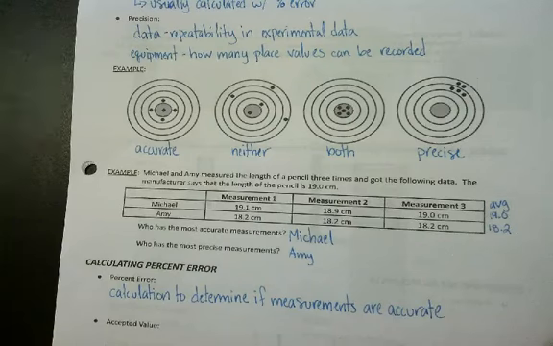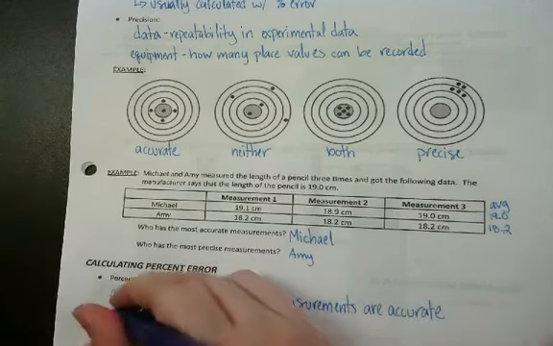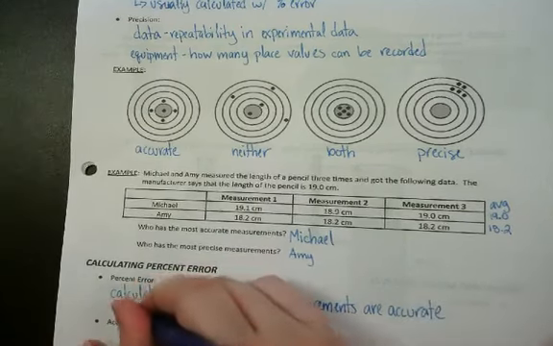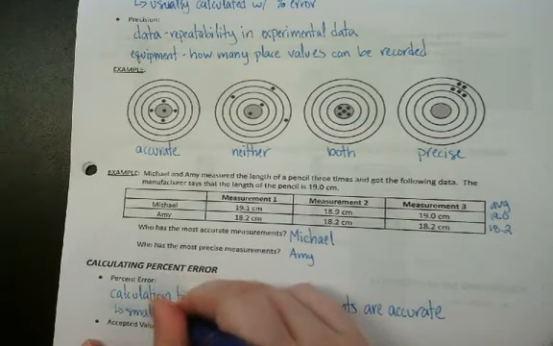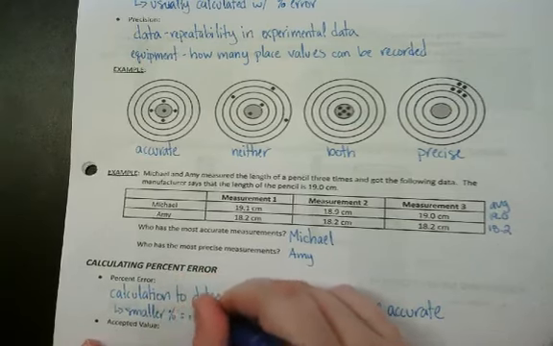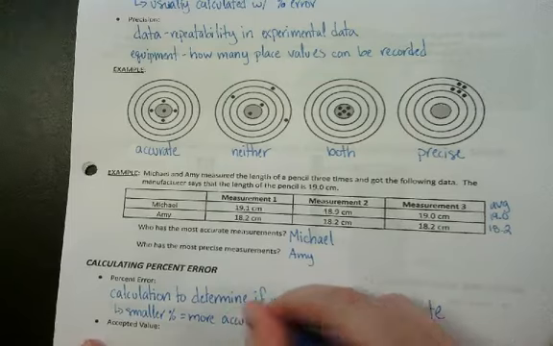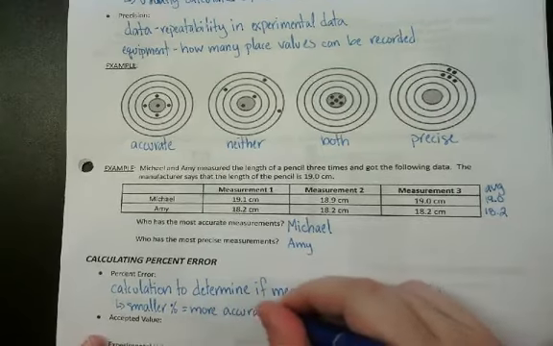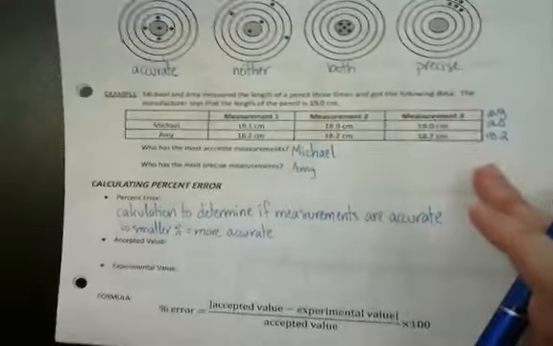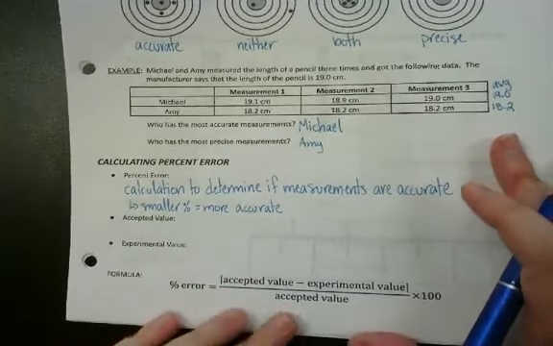Do you think that we would want a smaller percent or a larger percent if we're looking for accuracy? Smaller percent, because we're measuring percent error. We want a lower error, right? So the smaller the percentage, the more accurate it is. Smaller the percentage, the more accurate.